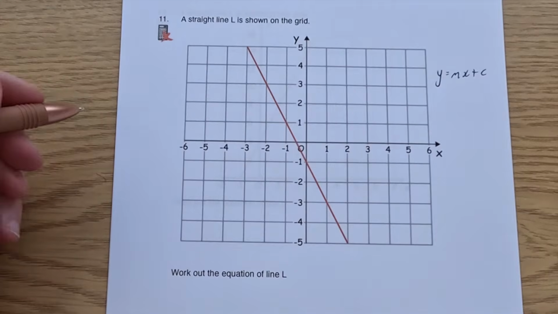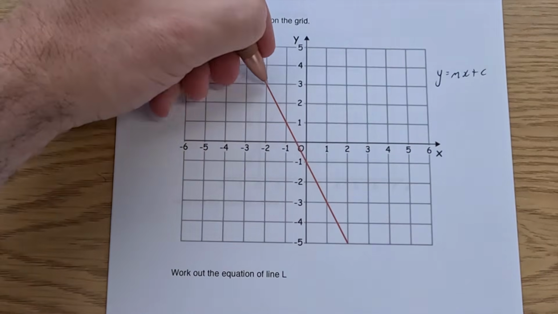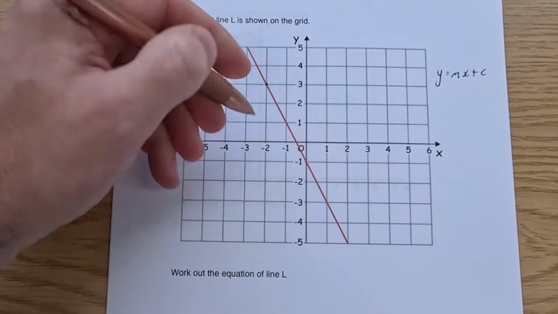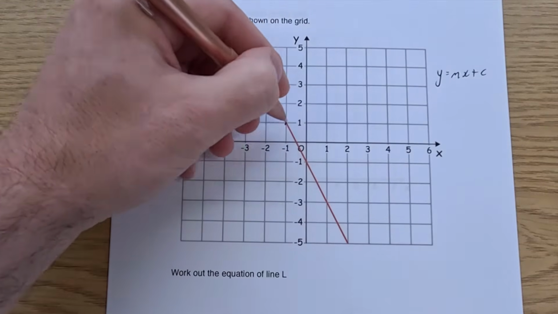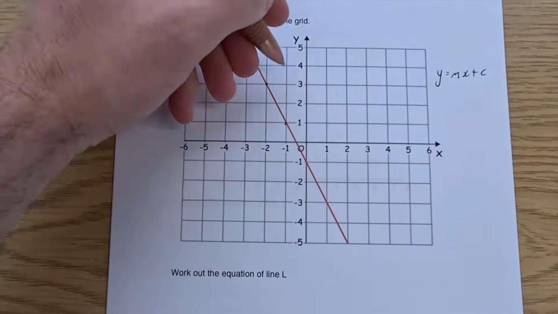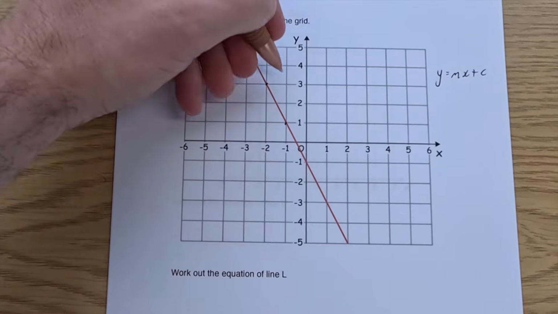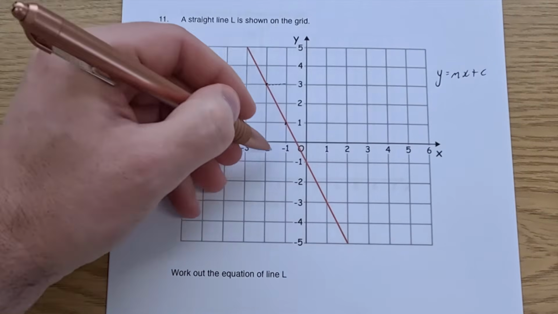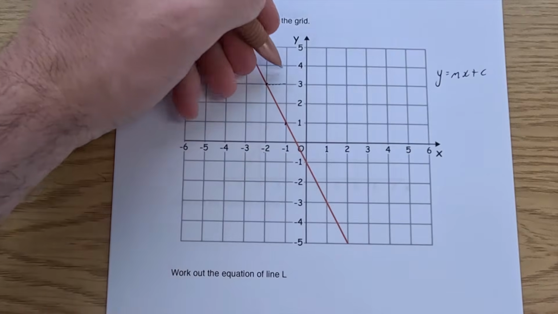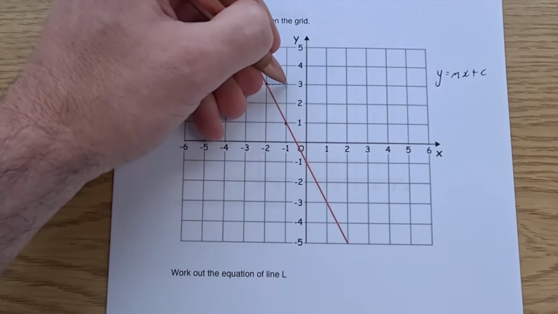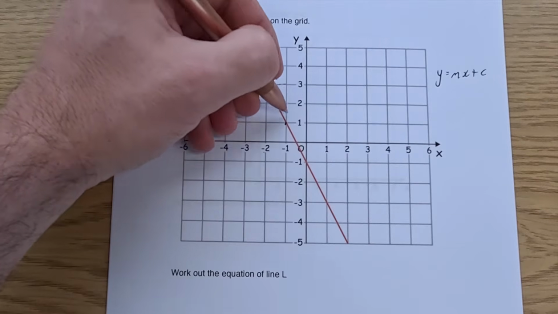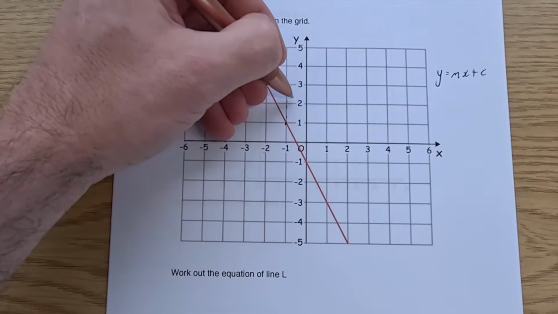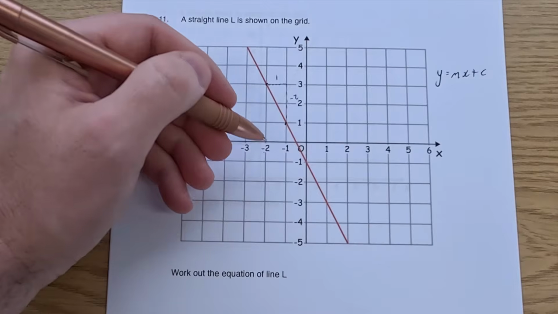In terms of the gradient of this line, I'm going to choose 2 points on the line. I'm going to choose the point -2, 3, and the point -1, 1. So let's make a little right angle triangle. Now the line's going down this way, so the run will be 1. We're going from -2 to -1. But in terms of the rise, it's going downwards, so it's going to have a negative rise. It's going down from a height of 3 to a height of 1, so the rise would be -2 because we're going down 2.